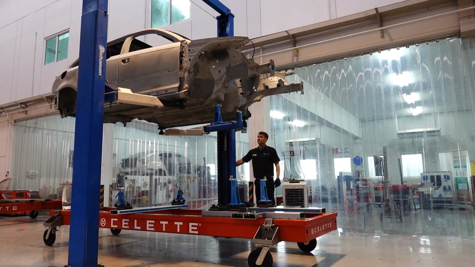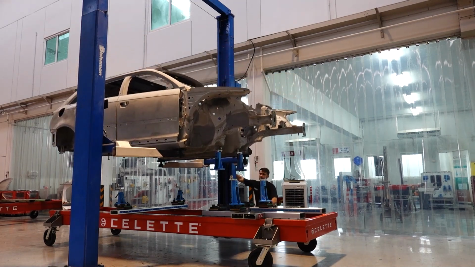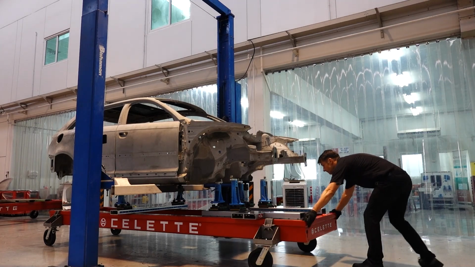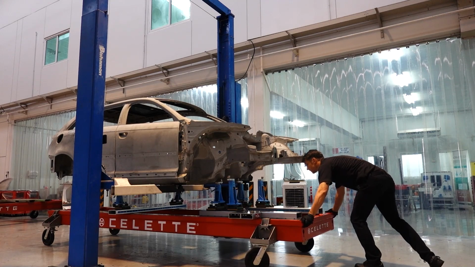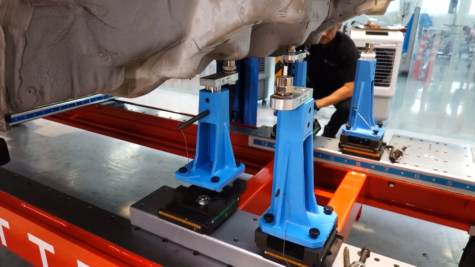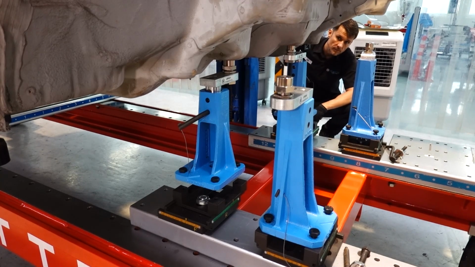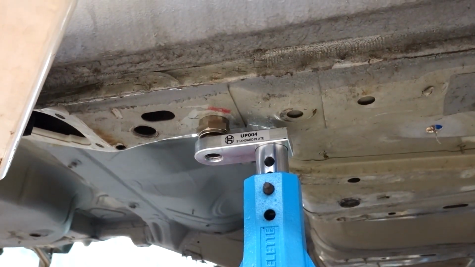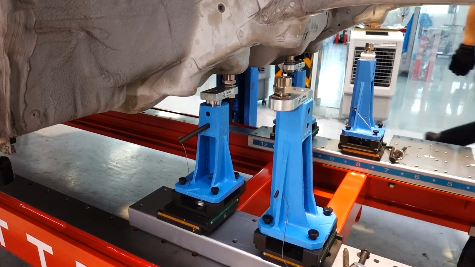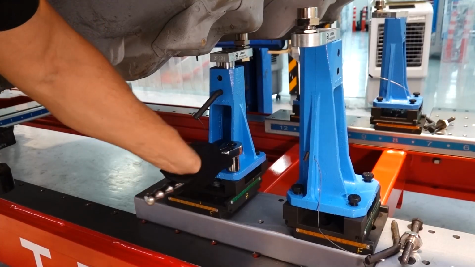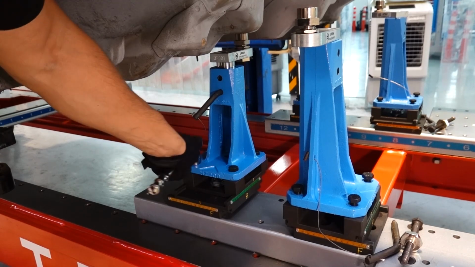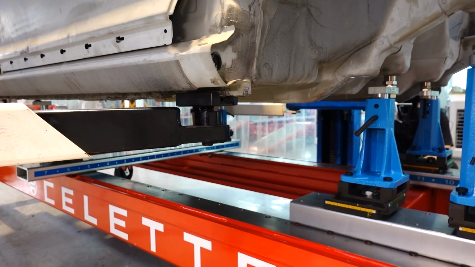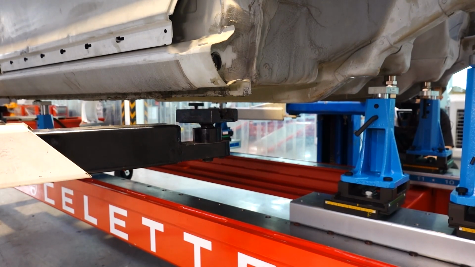We can now lower the car until it's hovering just above the jigs. Adjust the bench so the jigs are in front of the holes. Continue lowering the car just enough so you can tighten the bolt of the jigs and the towers. Tighten the bolts of these 4 towers. Finish lowering the car and let it rest completely on those 4 jigs.